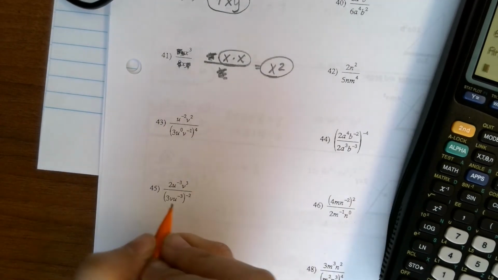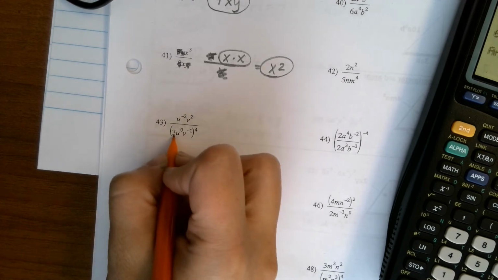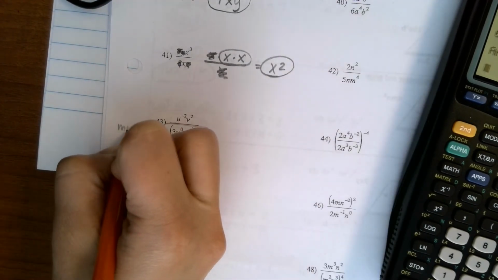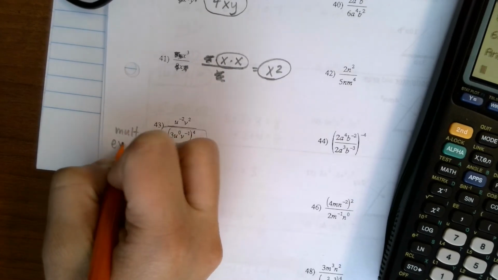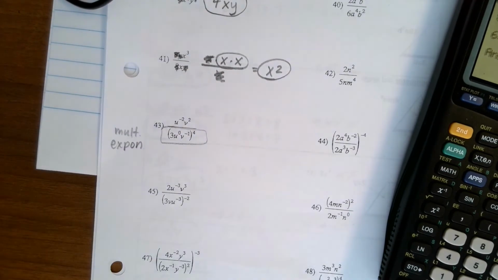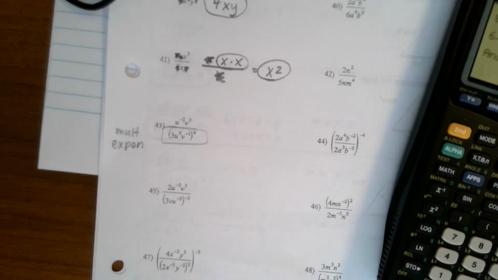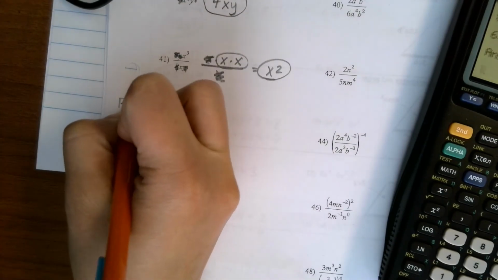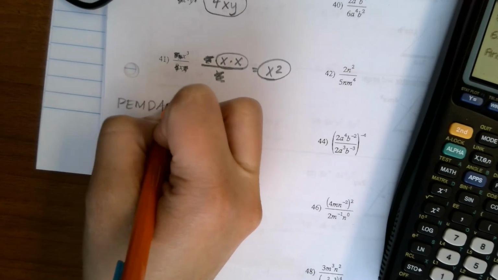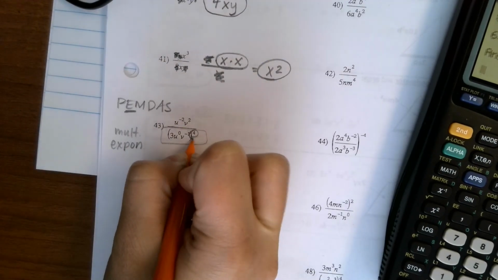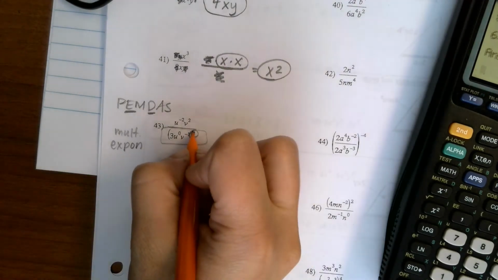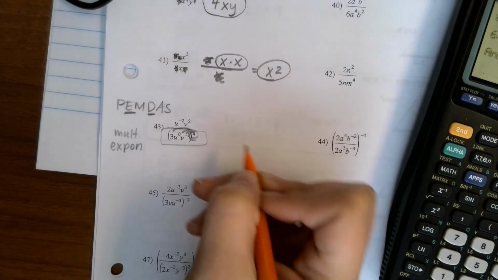And this is where this gets tricky. Here I have power to a power rule. So I'm going to multiply the exponents. We're going to do power to a power first before we divide, because in order of operations, exponents, the 4, is going to come before division. So I'm going to give the 4 to all 3 of my terms.